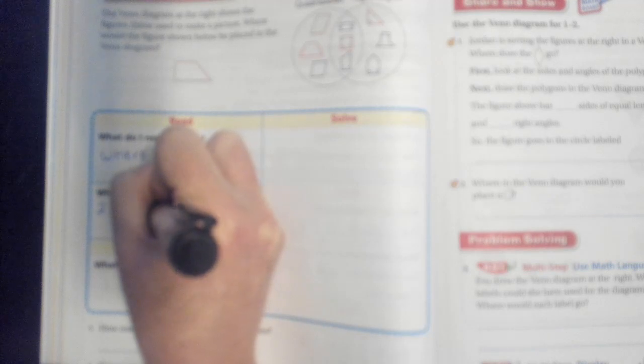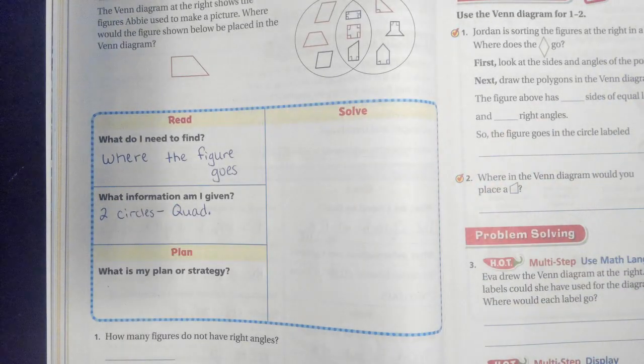What information am I given? Okay, well, we have 2 circles, and one of them is quadrilaterals. I'll just put quad because that's, oh, refocus screen. Just realized I'm unfocused here. Sorry about that.